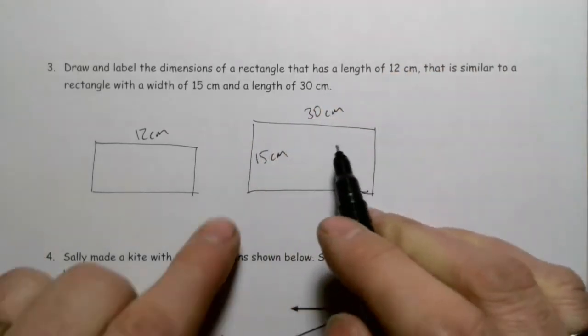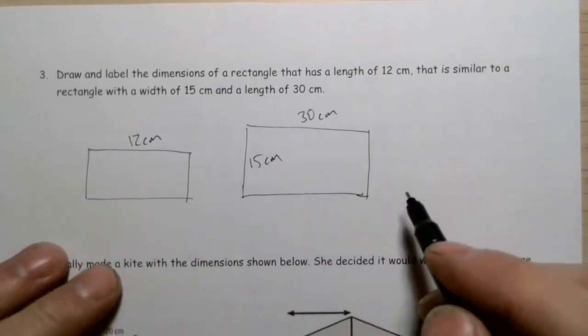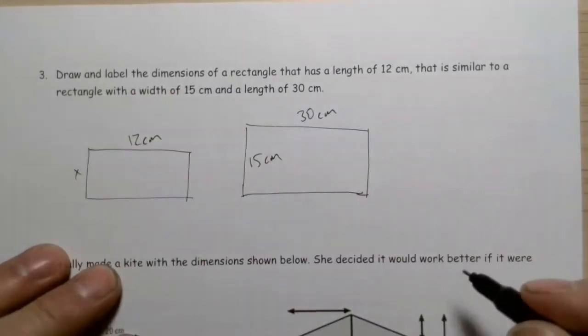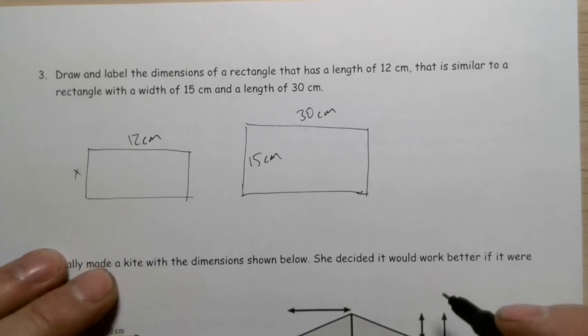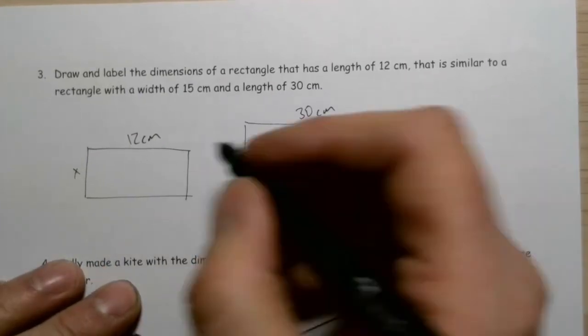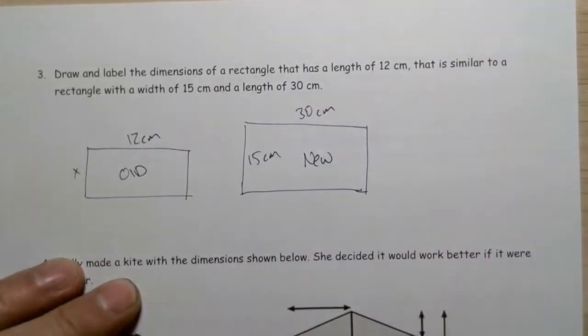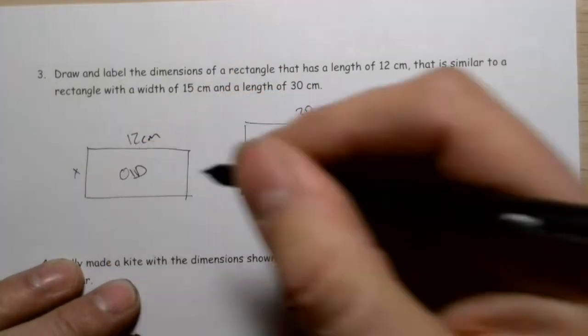Now, I apologize that my 30 centimeters and my 12 centimeters here are going to look very similar. I should have drawn that longer, but you get the idea. The thing that I'm missing here is the width of the smaller one. So let's call this one the old one and this one the new one. It doesn't really matter as long as we're consistent.